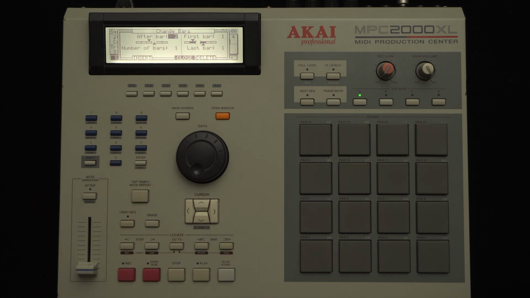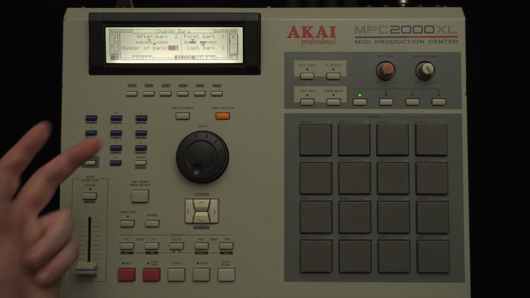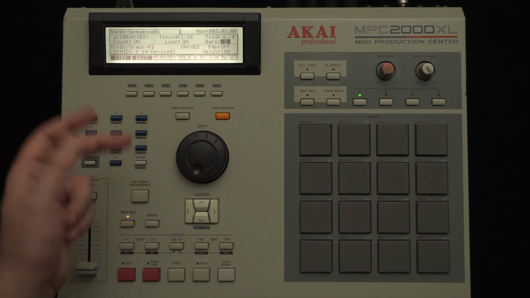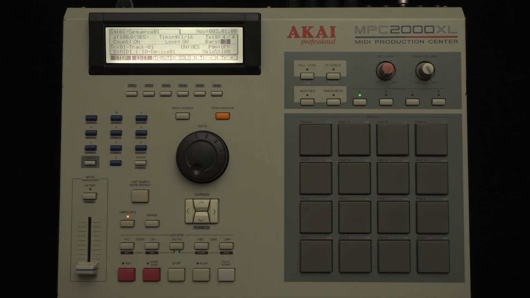So if I wanted to insert one blank bar at bar 3, then I'd dial in 2 into the after bar field, and then I'd dial in 1 into the number of bars field. Doing this would insert 1 bar after bar 2. So then I'd hit the insert soft key to insert that bar. Now you can see that the number of bars for this sequence has increased by 1.